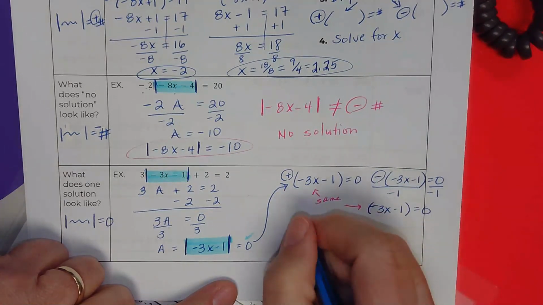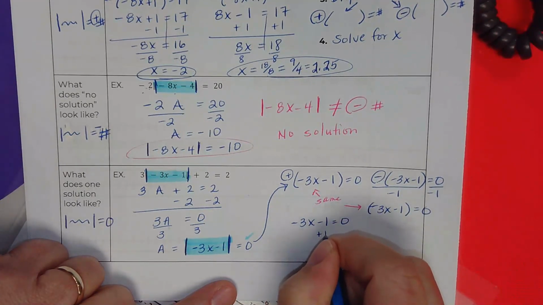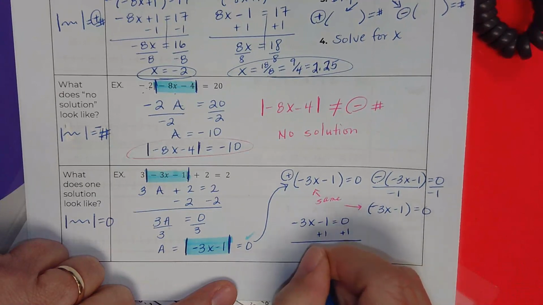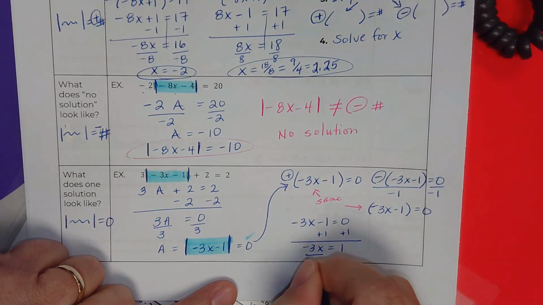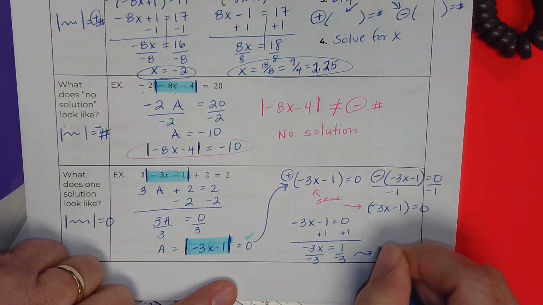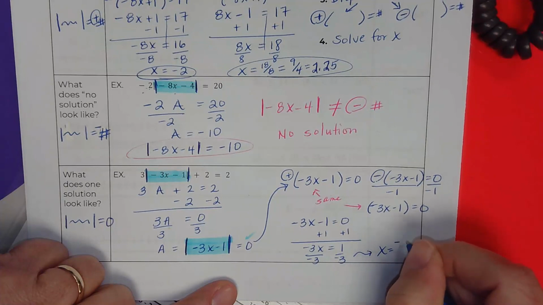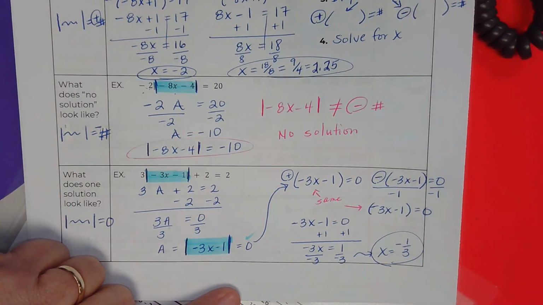So continue and solve your equation. If 3x equals 1, divide by negative 3, and you find that x is equal to negative 1/3. You have 6 practice problems like these. Go ahead and work on those.